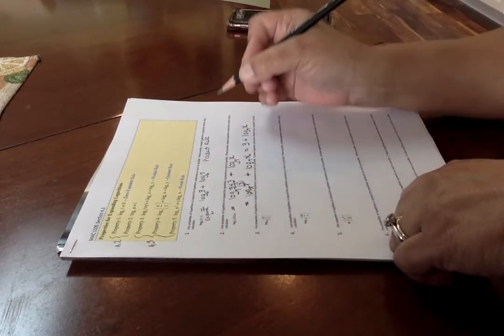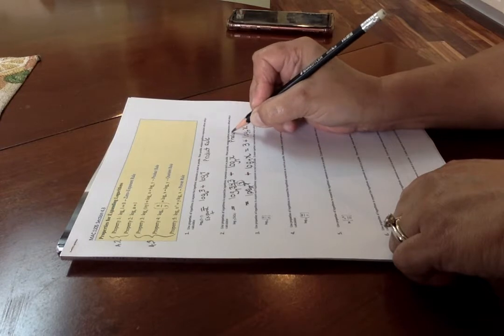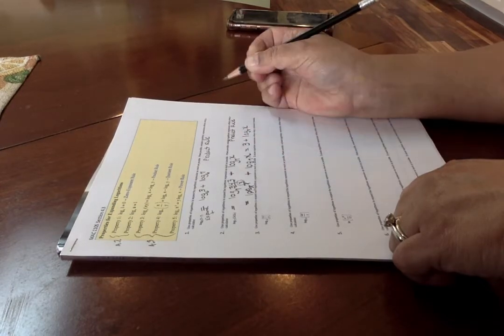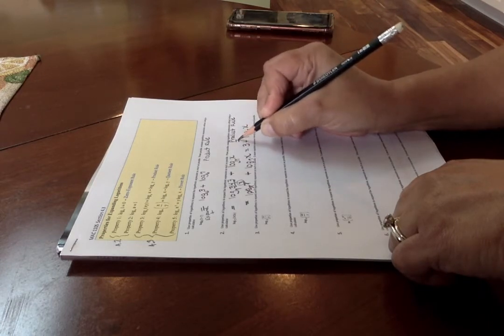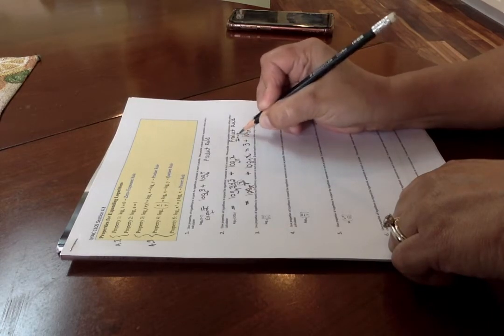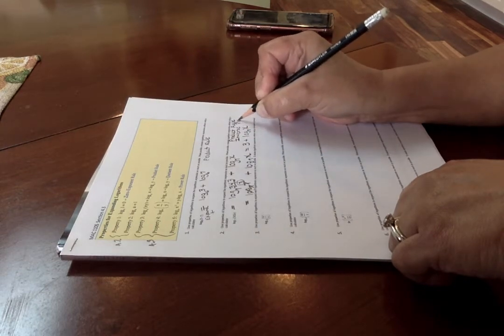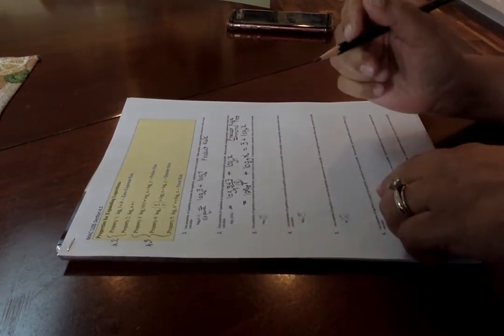Okay, so again, that was the product rule. I used the product rule to expand it, and then I used the inverse property from the previous section in order to simplify it further.